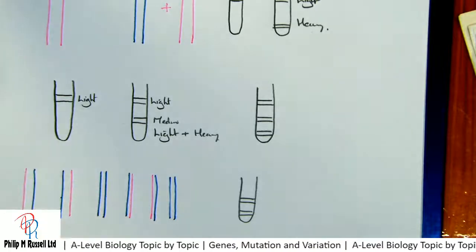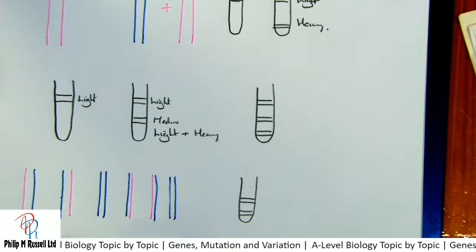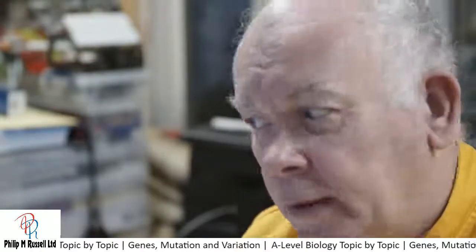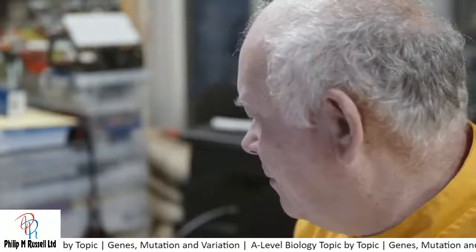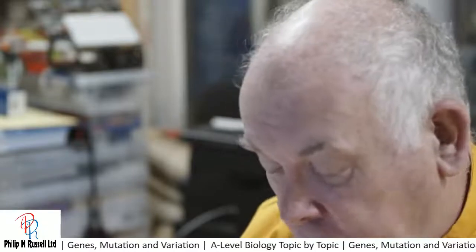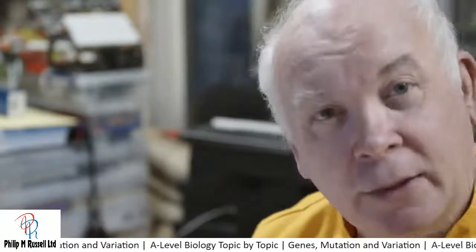So this little experiment did prove that we've got semi-conservative replication, and semi-conservative replication is not a very unobvious way of trying to do it. It's the way that if we talk to most students, they'd expect it to actually work.